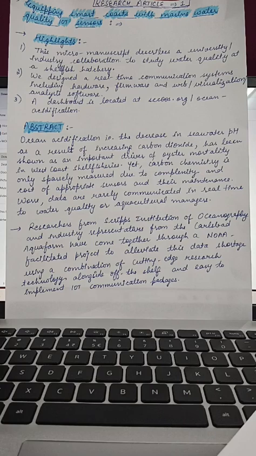The second point is we designed a real-time communication system, including hardware. Why do we need a real-time communication system? To collect the information on an hourly basis, like updating the information about the quality of the water every hour. So we need hardware, firmware, web visualization, and one analysis software.